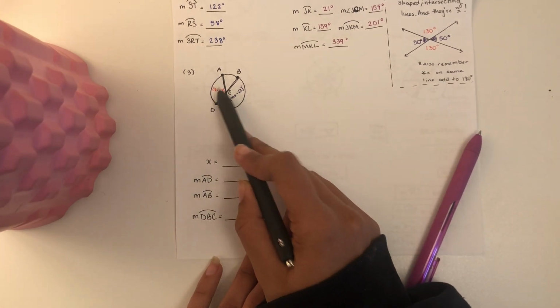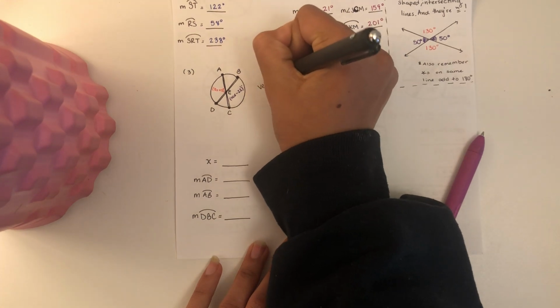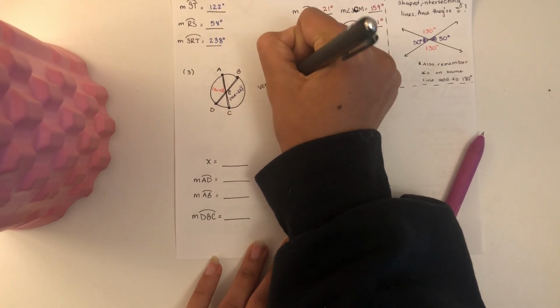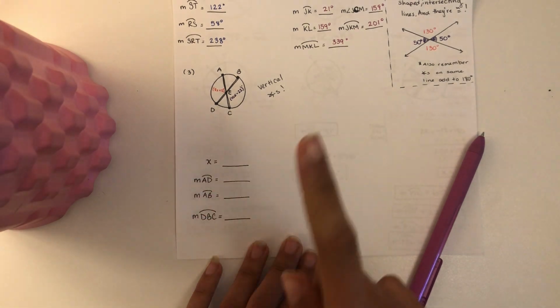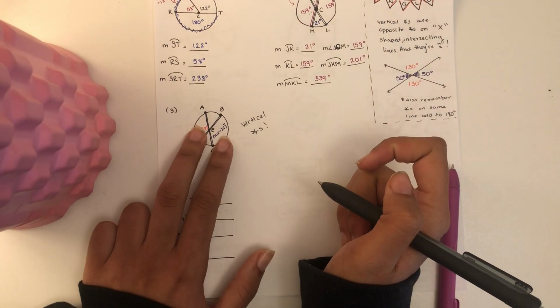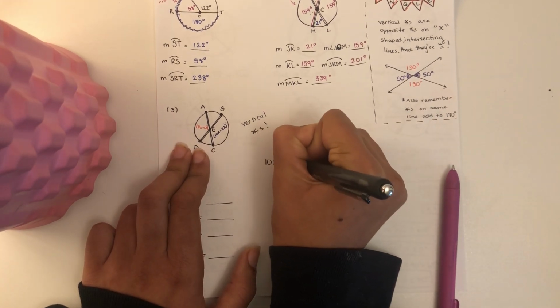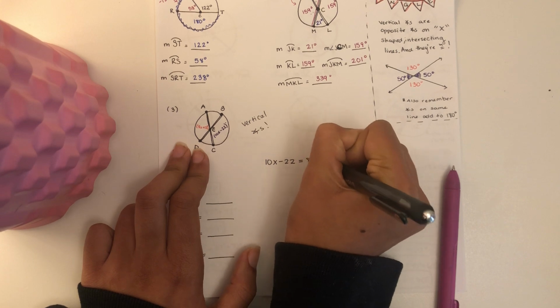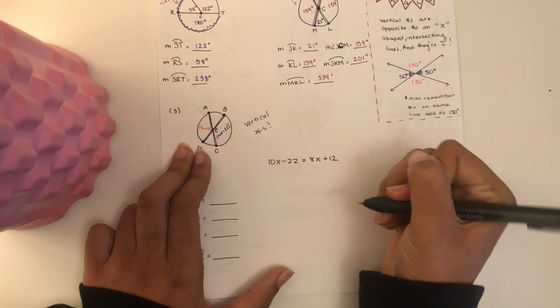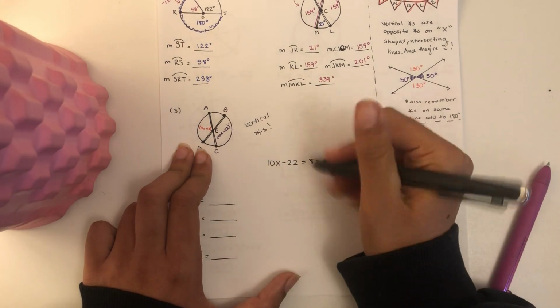All right, we were given these two angles. What kind of angles are these? Think for a second. Vertical angles. And vertical angles are congruent. So we're going to take these two and we're going to set them equal. All right. There's no like terms to combine on both sides.